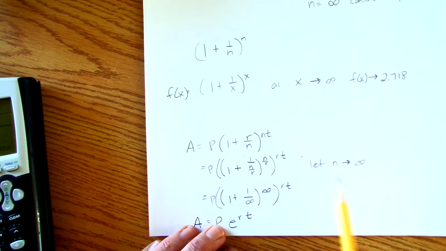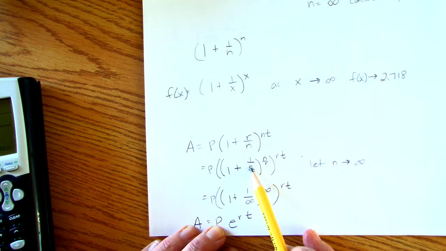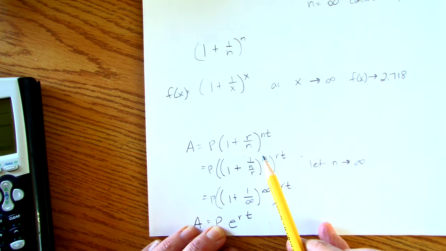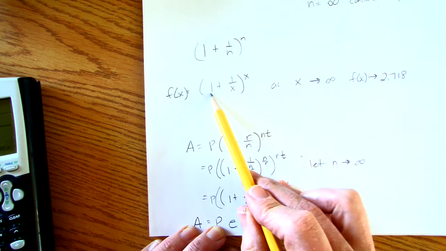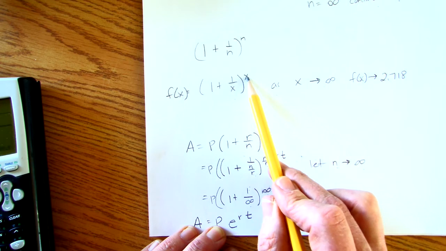Taking liberty to reorder things a little, what happens if I let n go to infinity? Well, I'm just going to get infinity over r, which is just infinity. So here's my 1 plus 1 over infinity going to infinity.